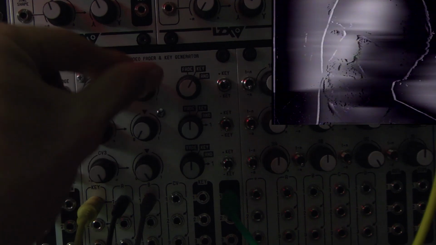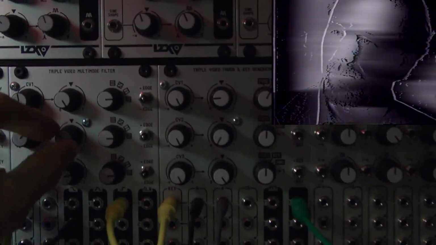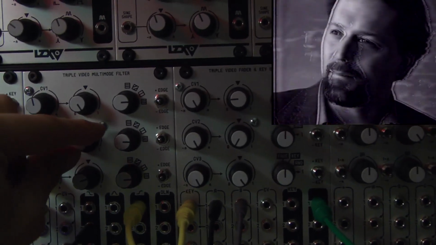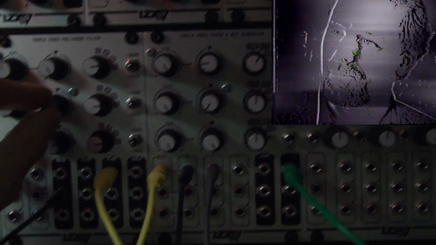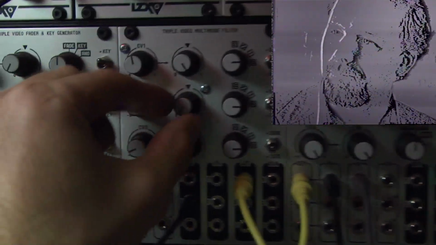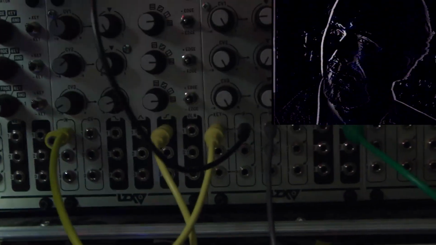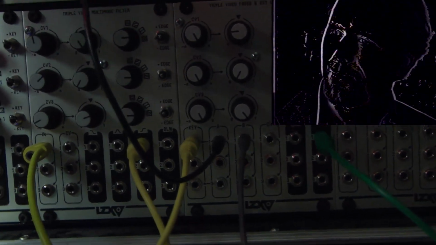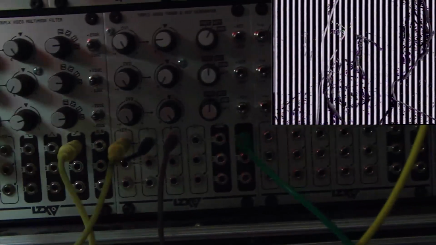So I'm going to find just the right key thresholds. You'll see what happens is the high pass filter maintains the sharp details from the original and lets the blurred version sneak through the back. Now of course you could also plug other stuff in here besides the low pass version of it, like oscillators and whatnot, and have that kind of party.